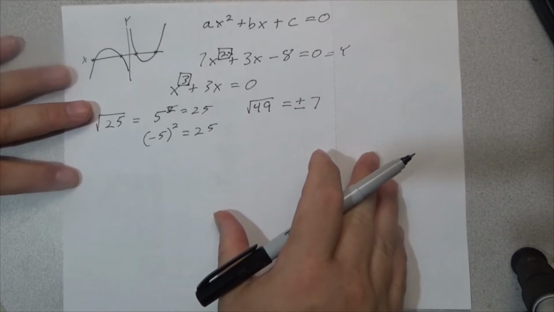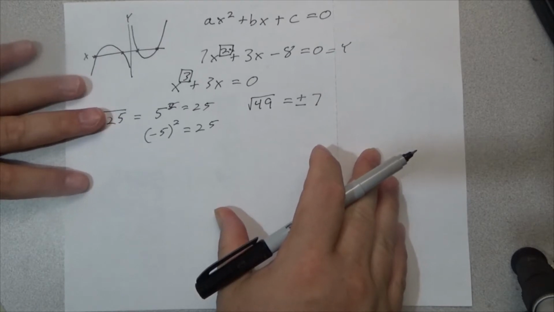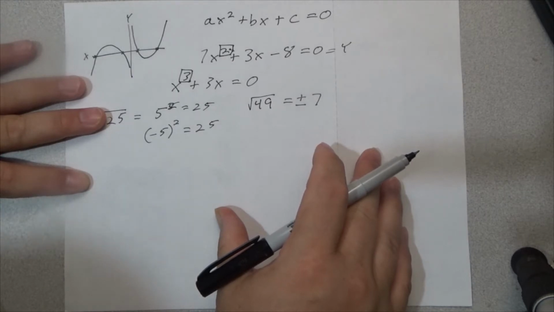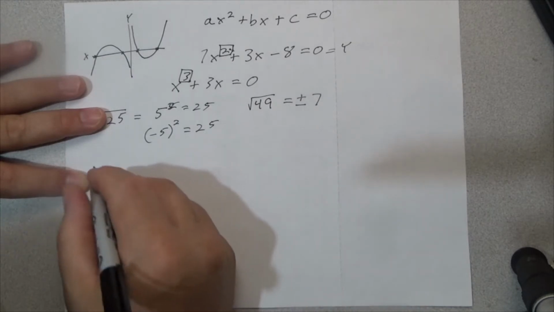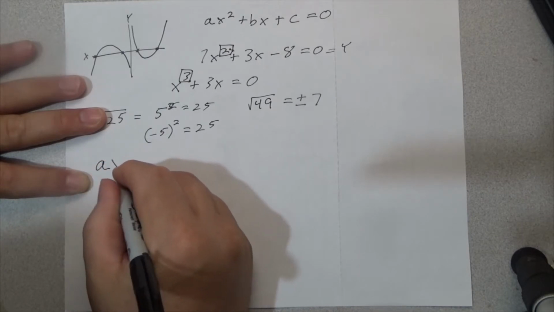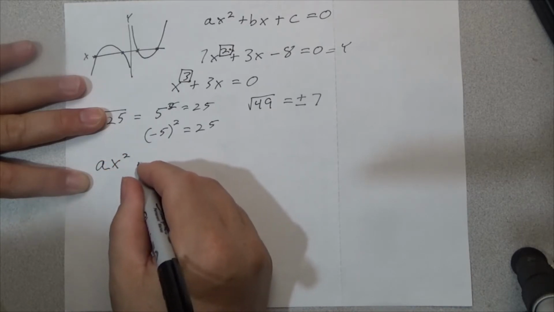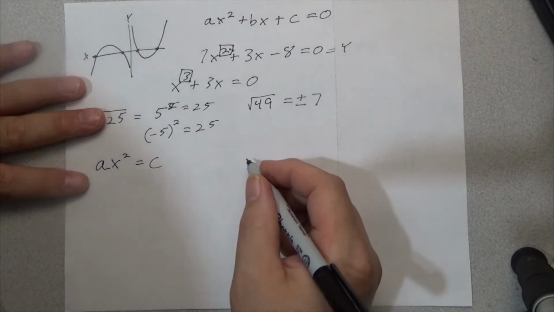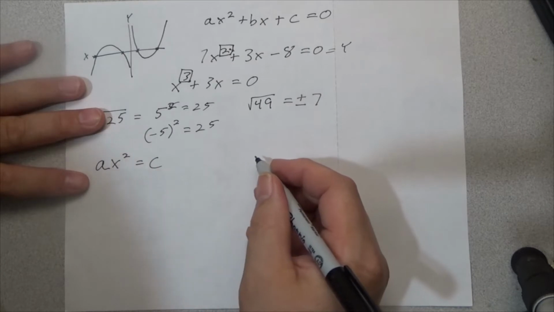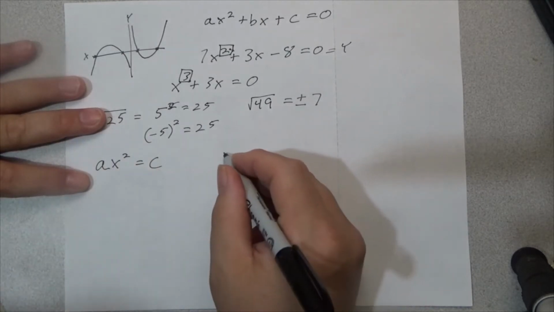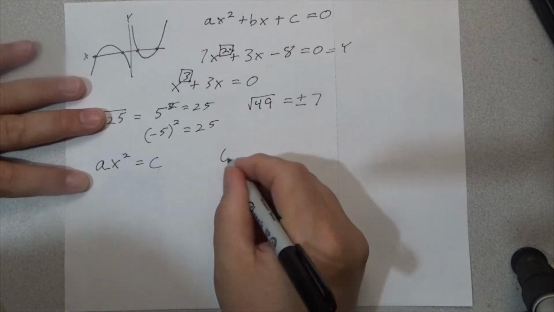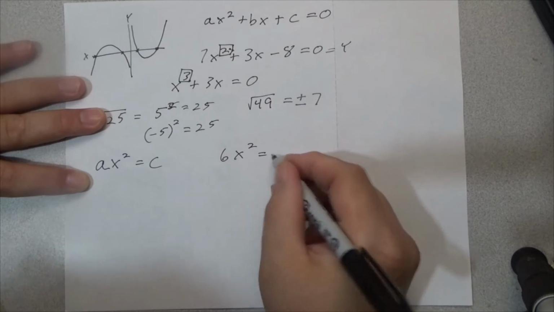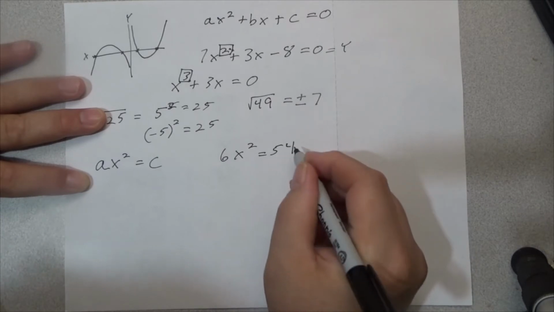Okay, so 8-2 deals with what we call incomplete quadratics, or pure quadratics, and they are in the form of a times x squared is equal to some constant c. So let's take a look at the example on the bottom of page 496, where we have 6x squared is equal to 54.